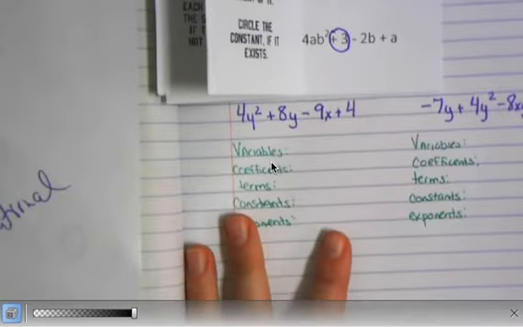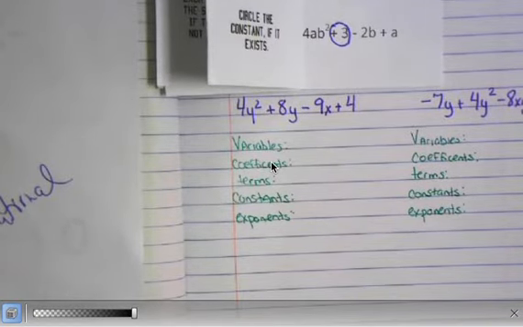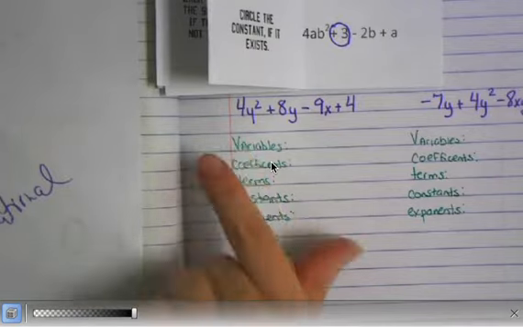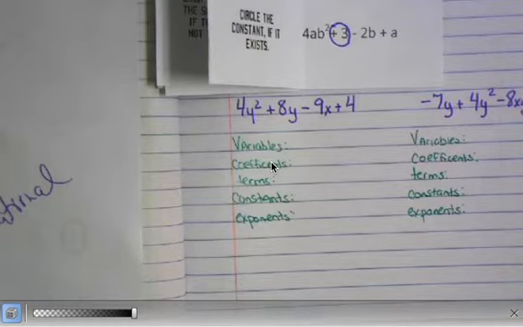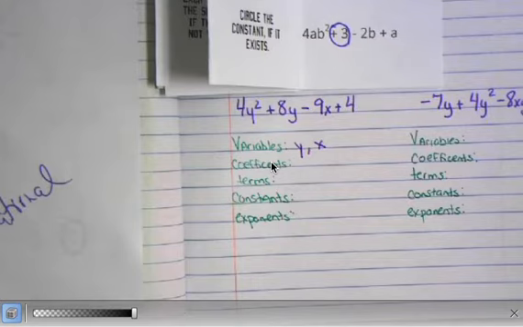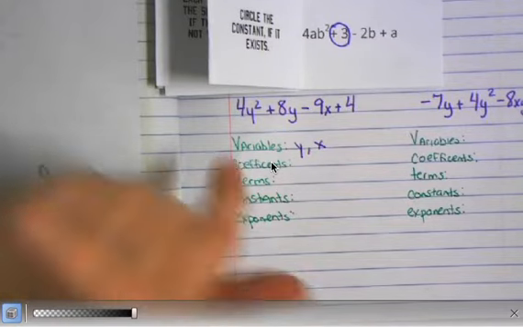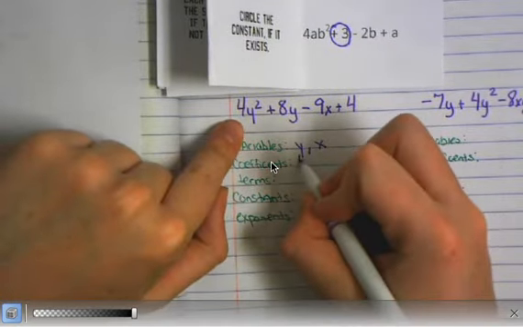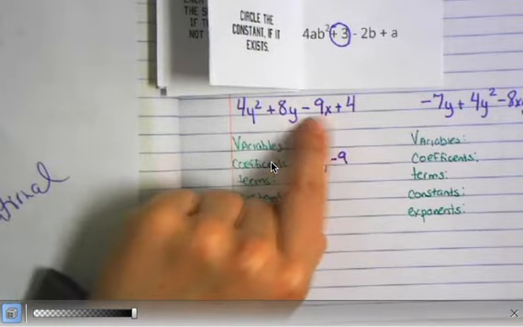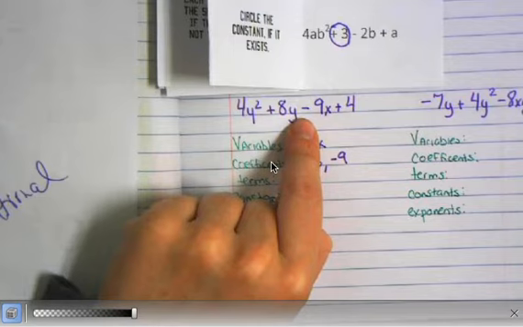Okay, so down here I want you to take your time. You can pause and write this out. We're going to identify the variables, the coefficients, the terms, the constants, and the exponents. So my variables are all my letters. So we have just y and we have x. Notice how I put a comma in between. My coefficients, we have a 4, an 8, and a -9, because that 9, look to the left, is negative.